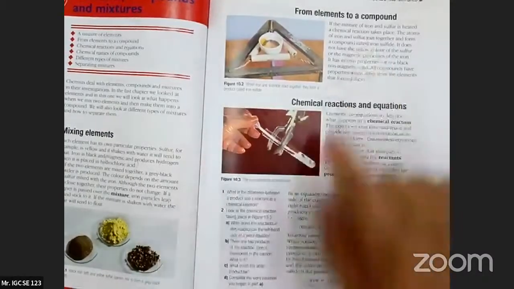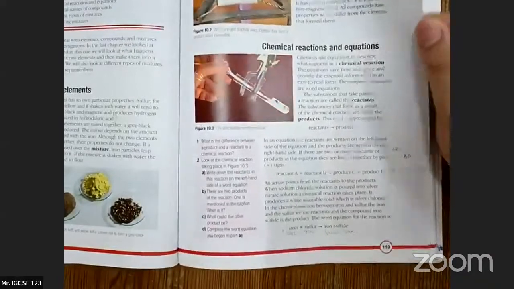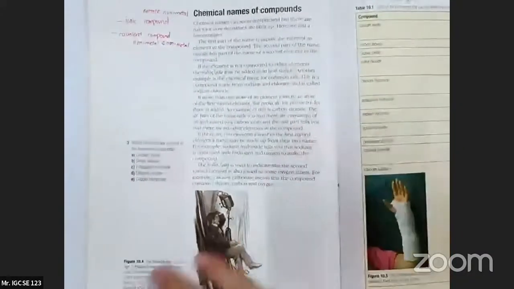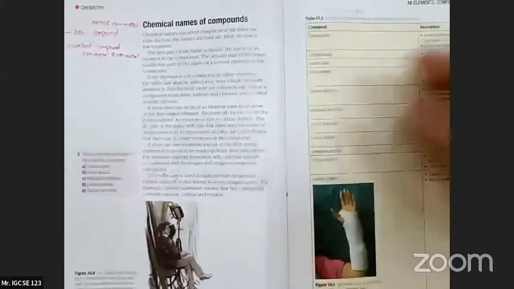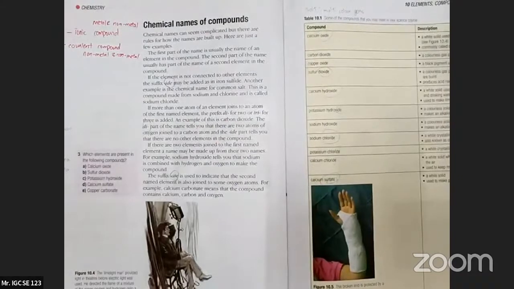For example, just now the sulfur and iron gave you iron sulfide. That is the chemical name of the compound. There are some rules for us to follow so that we know how to name a compound.